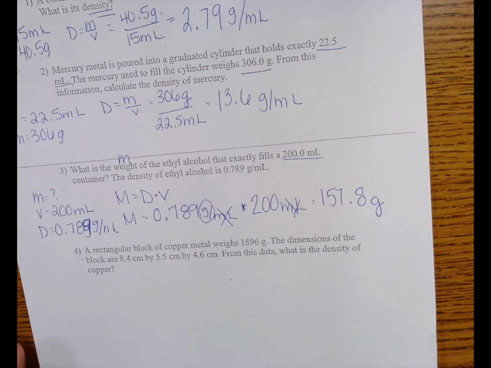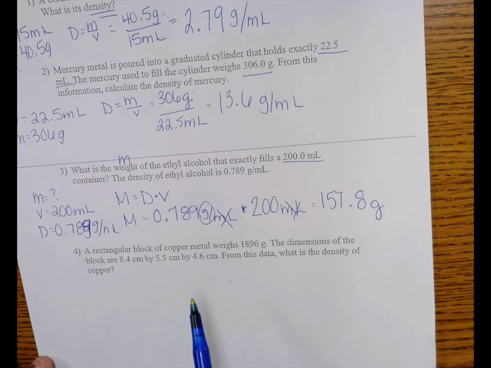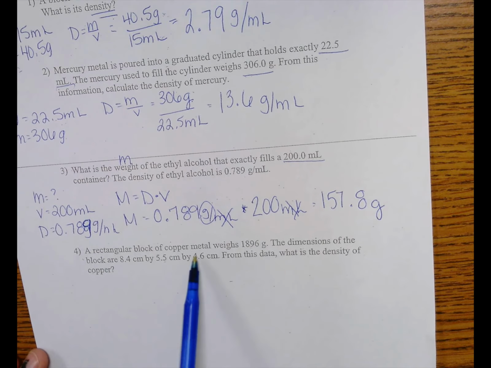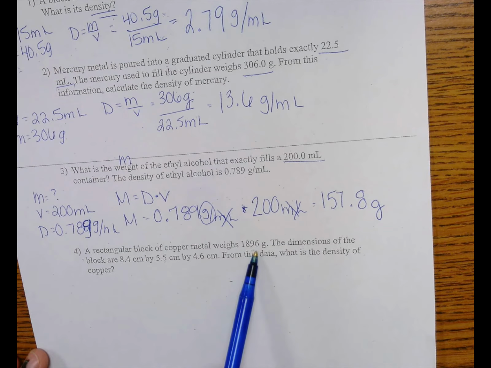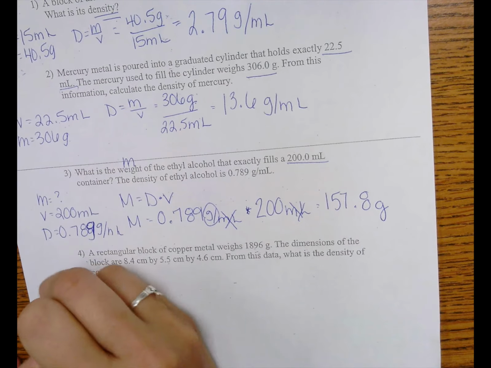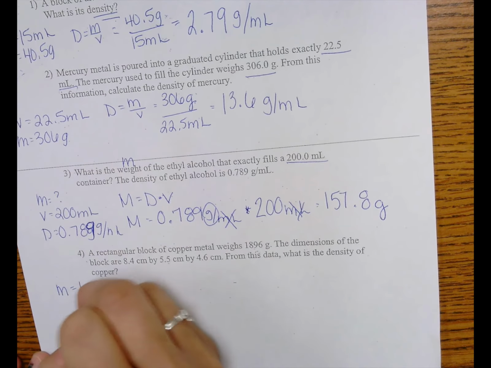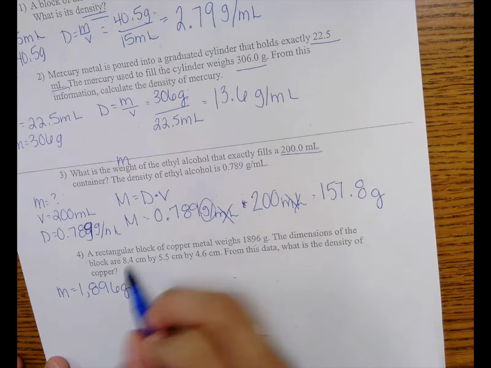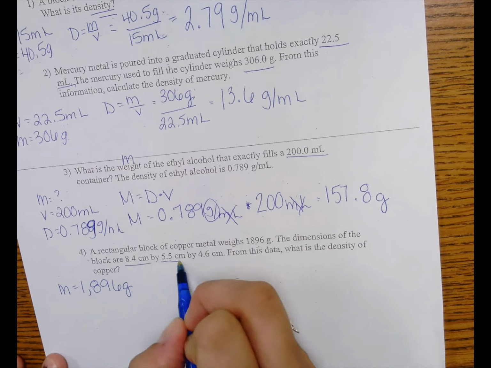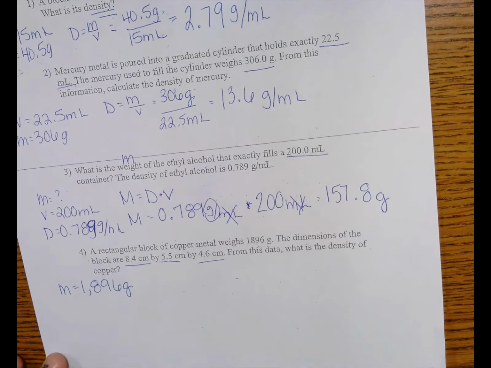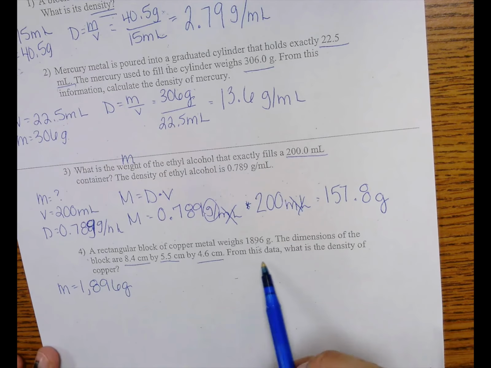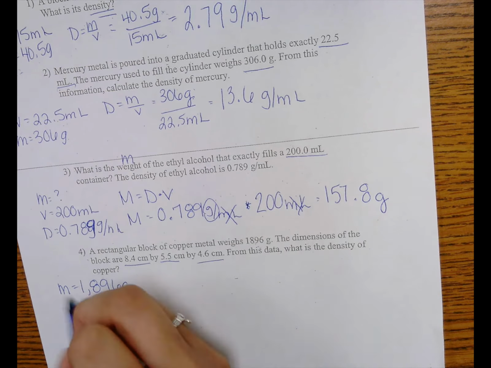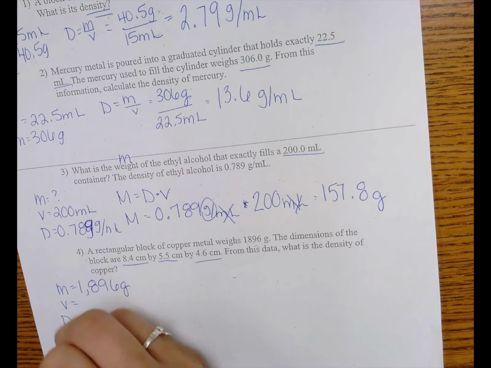All right, number 4 looks like a lot, but you are going to be able to find both these variables pretty easily. So a rectangular block of copper metal weighs 1,896 grams. So we know that the mass is 1,896 grams. The dimensions of the block are 8.4 centimeters by 5.5 centimeters by 4.6 centimeters. From this data, what is the density of copper? So they didn't really give us the volume right away, and they definitely didn't give us the density.